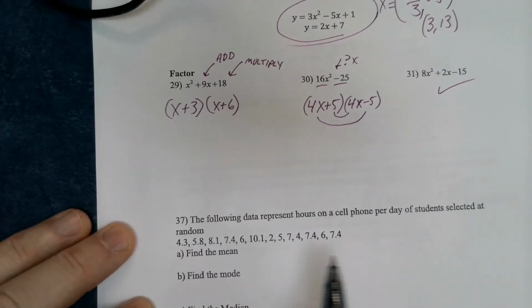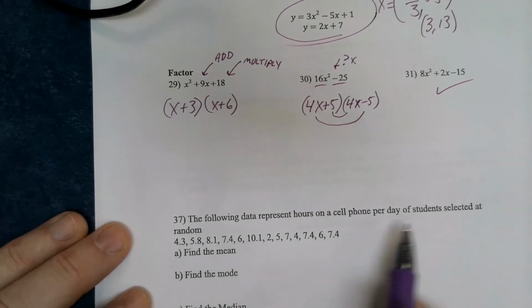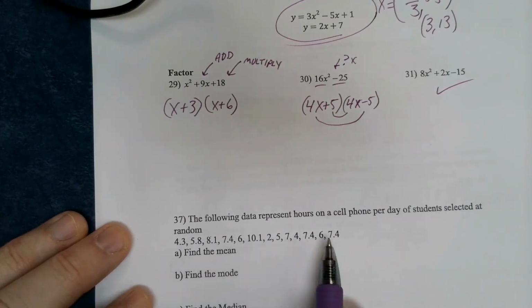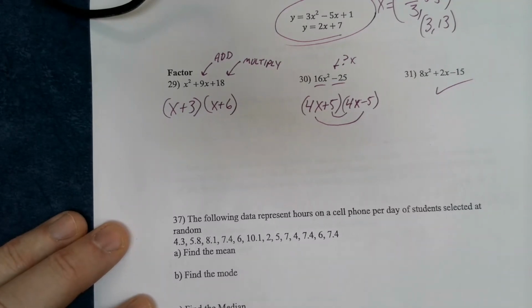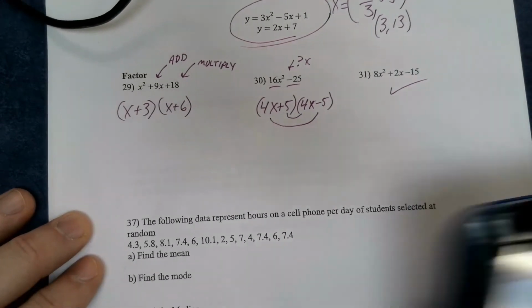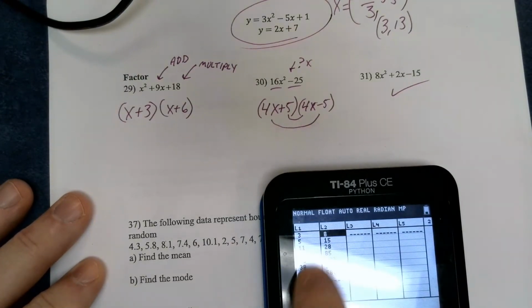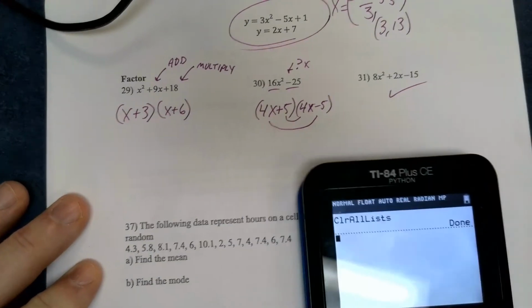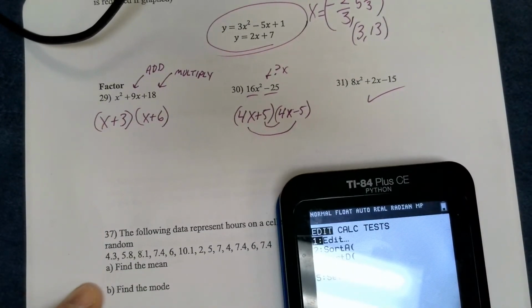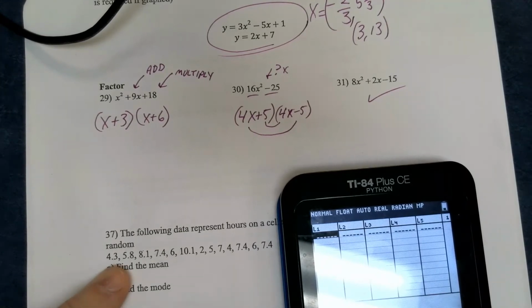Then the following data represent hours on a cell phone per day of students selected at random. Find the mean, the mode, the median, the 5-number summary, the box and whisker plot. Are there any outliers? That's all in our stats. So we can go to stat, and we can go edit. And I'm going to take all this data and put it in here. So second plus sign, number 4, clear all this. I don't need any of that stuff. Stat, edit. I'm going to be very careful on this as I put it in.